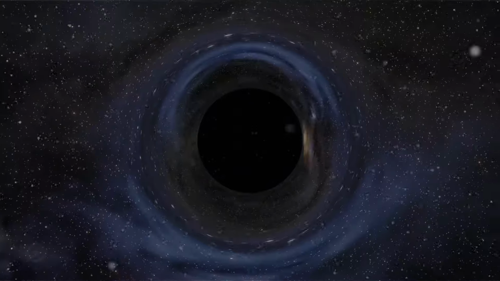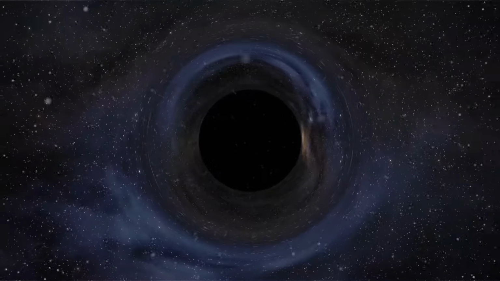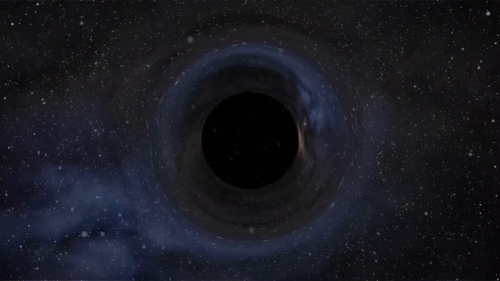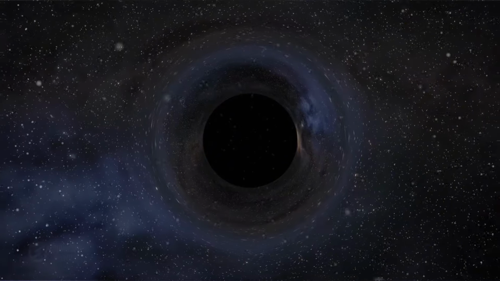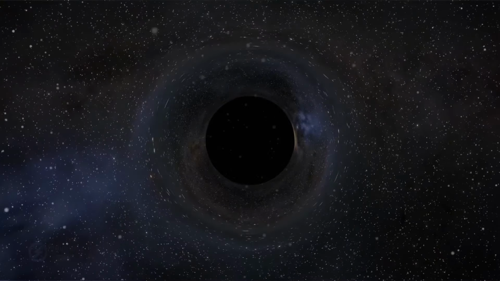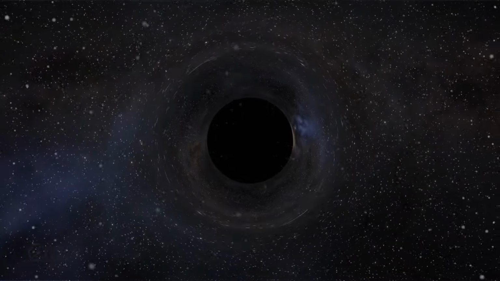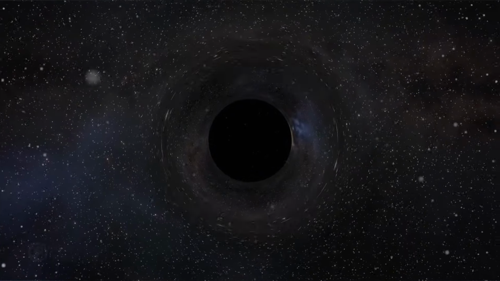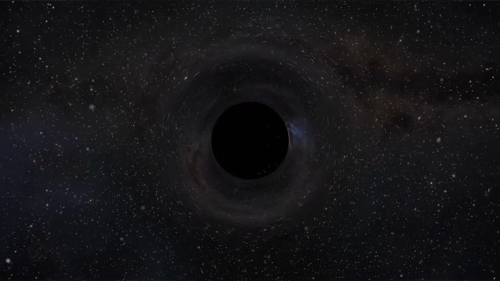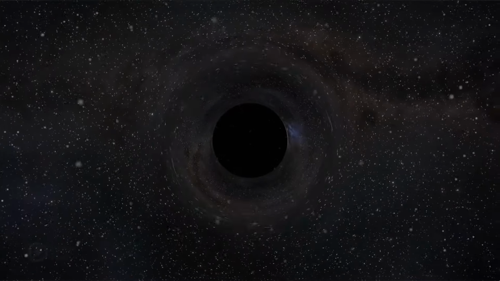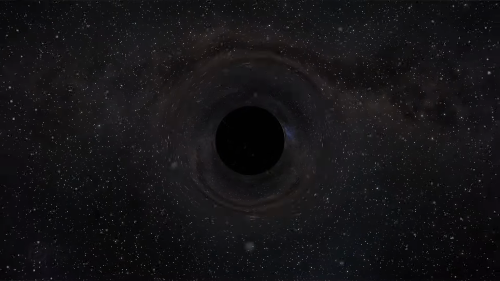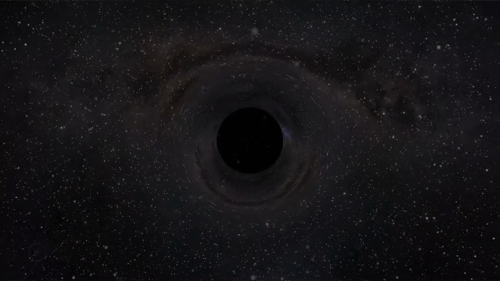Stephen Hawking was among the first to explore this paradox seriously. In 1974, he demonstrated that black holes are not entirely black. Through a process now called Hawking radiation, quantum effects near the event horizon allow particle-antiparticle pairs to form. One particle escapes as radiation while the other falls in, reducing the black hole's mass slightly. Over time, this process causes black holes to slowly evaporate.